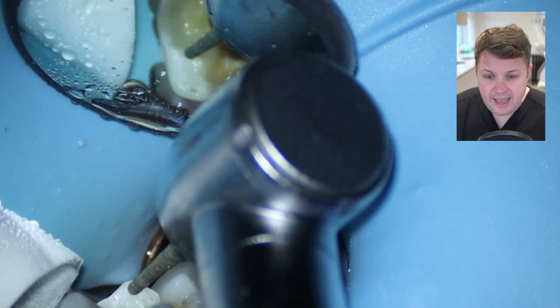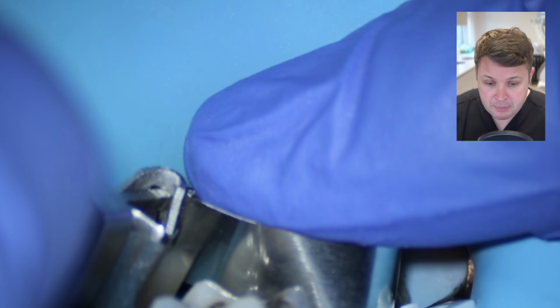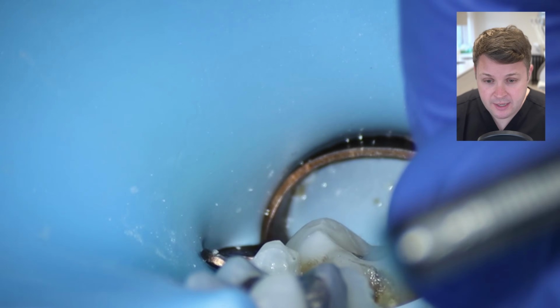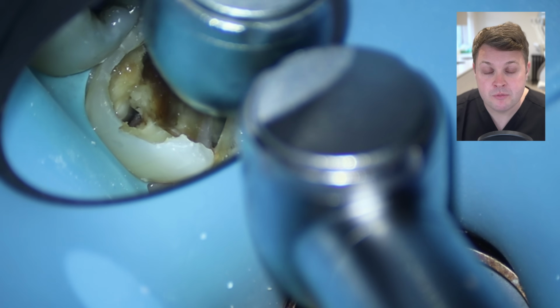just to remove it. And then I try to place a matrix band on this tooth, but the problem is the contact point between the two teeth is stopping us from doing this. So what I do is I try and place a bit of a wedge in there to try and open up the contact, but again, I try and place the matrix band on, and it doesn't allow me to push it down. So what I'm going to do is get a very, very finely tipped burr here just to remove the contact point.